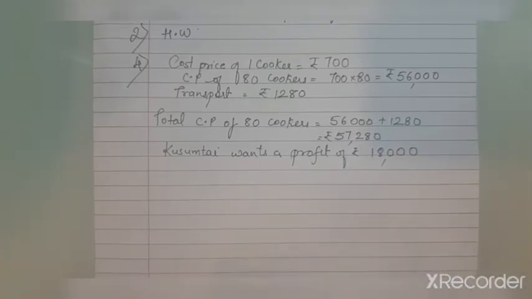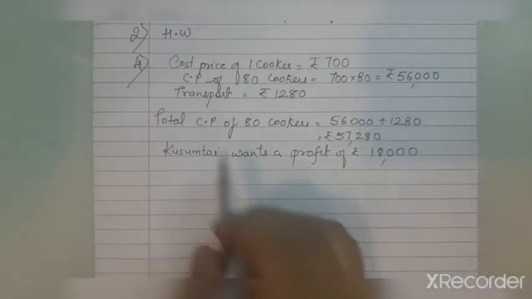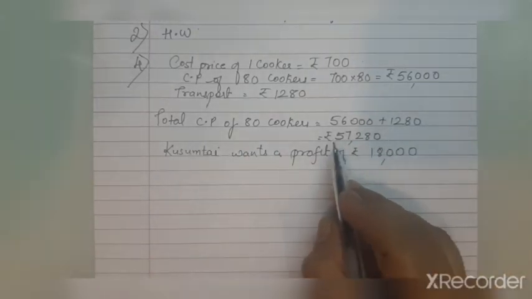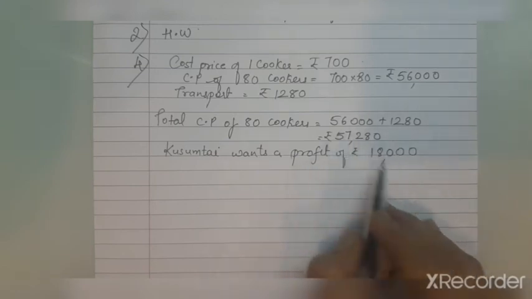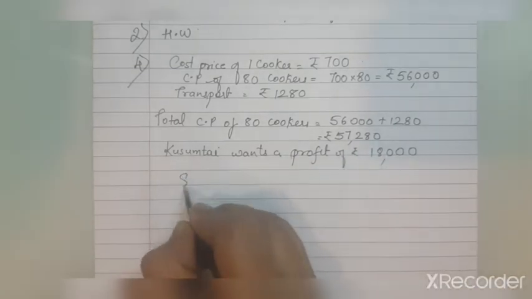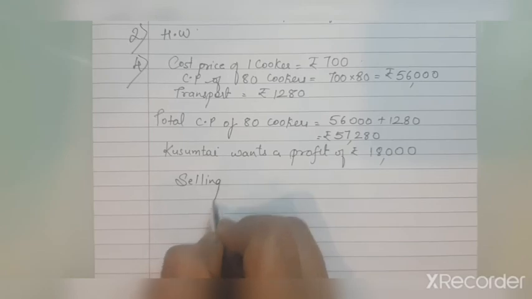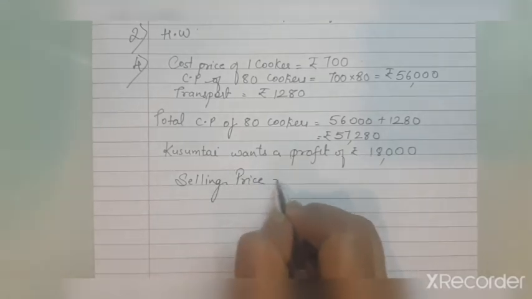Okay, so what should be the selling price? Now, how much has she spent altogether? 57,280. And in addition she wants 18,000. So we will see how much that amount is first, and that will become our selling price.